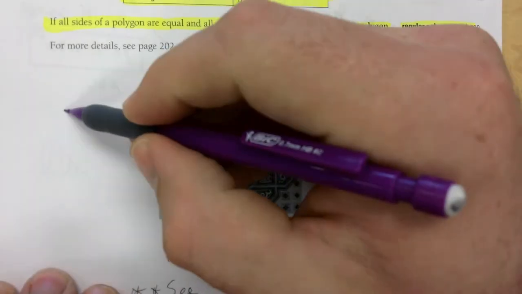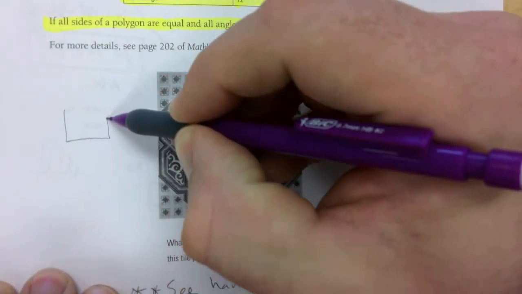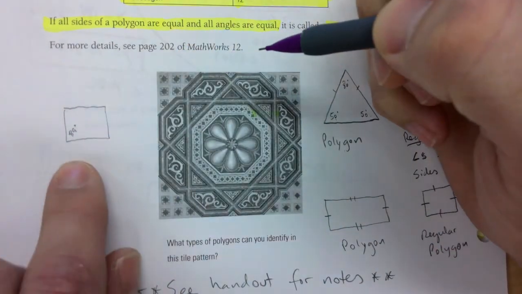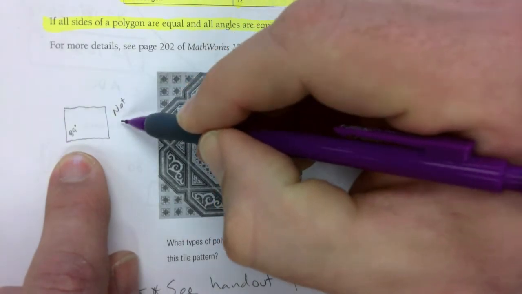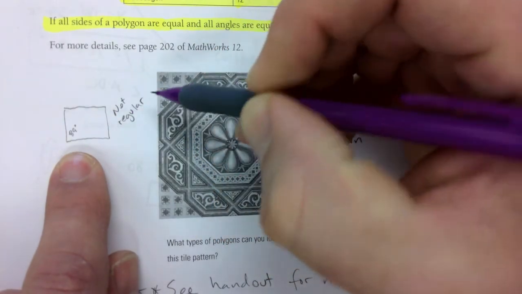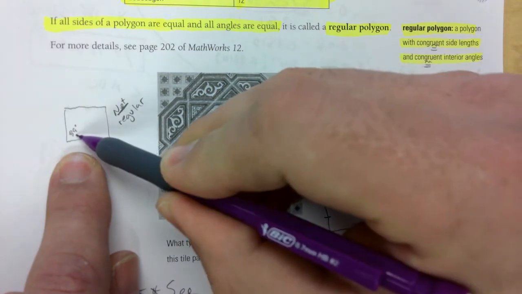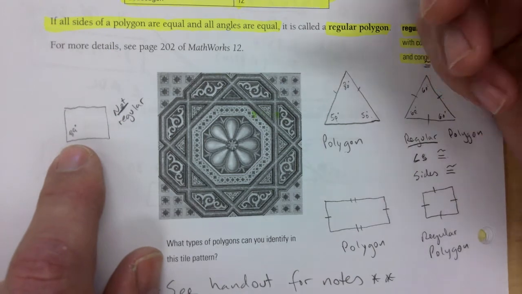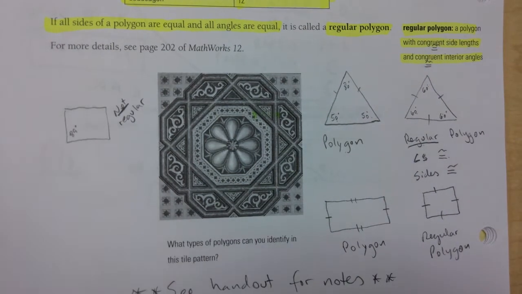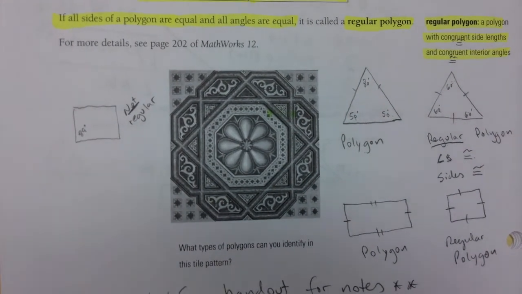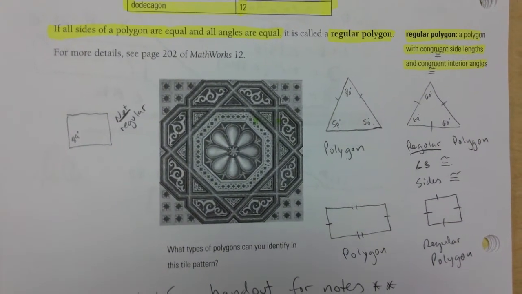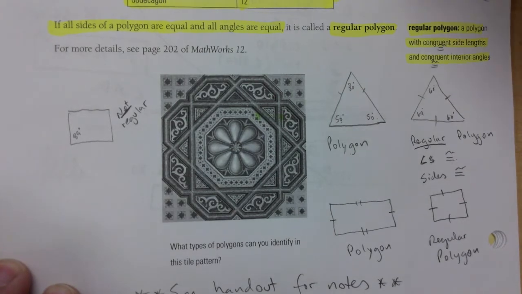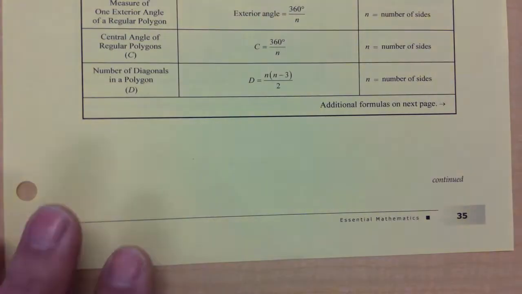Or if I gave you something that looked like a square, but I told you that this is 89, not regular, right? Because you need a 90 in each corner for that to be the case. As soon as one of them isn't 90, boom, it ceases to be a regular polygon. That's a very important concept that we're going to be talking about again and again, okay? So back to our handout.